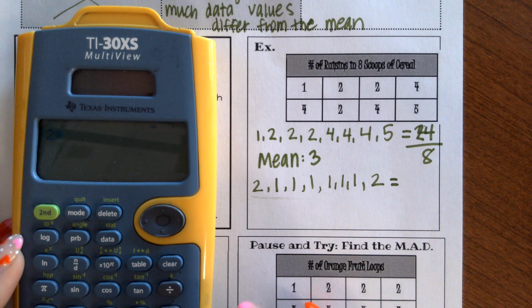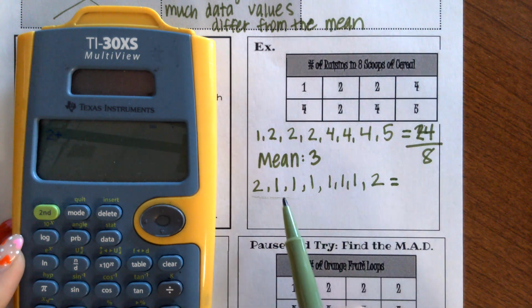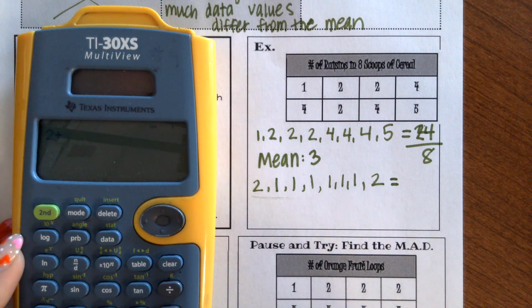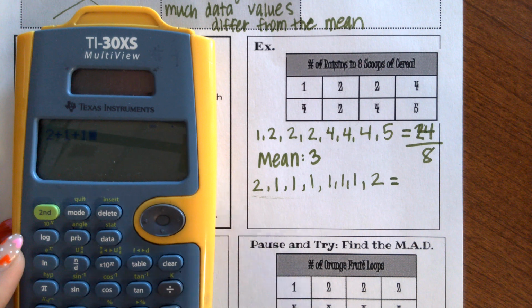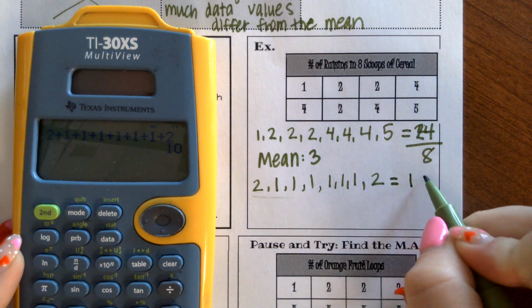So we have 2 plus, and then there's 1, 2, 3, 4, 5, 6 ones. So we could just put 6, or we could do plus 1, plus 1, plus 1, plus 1, plus 1. Okay. And then we're going to add 2, press equals, so that's 10.